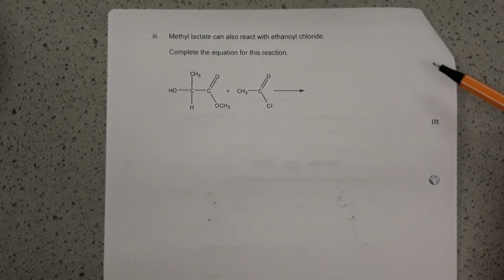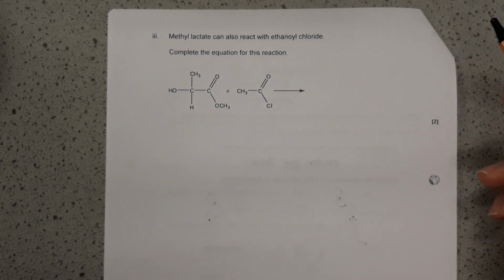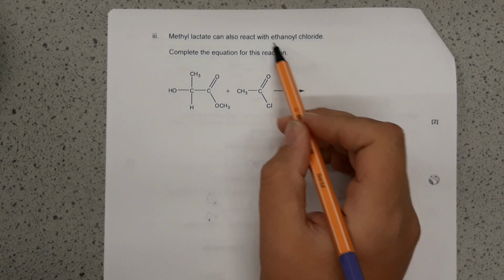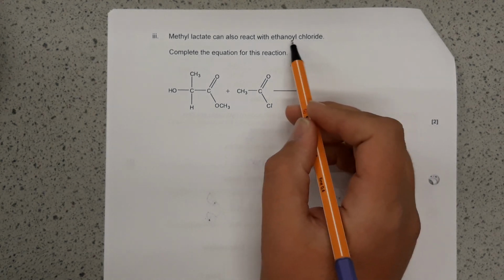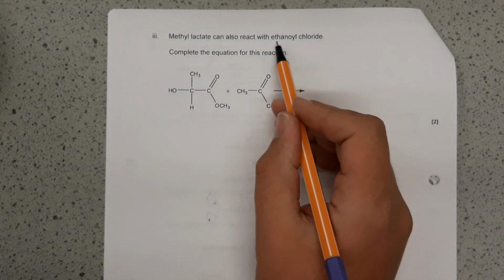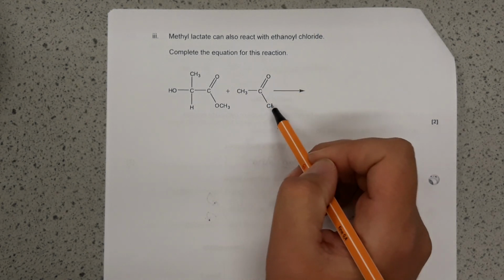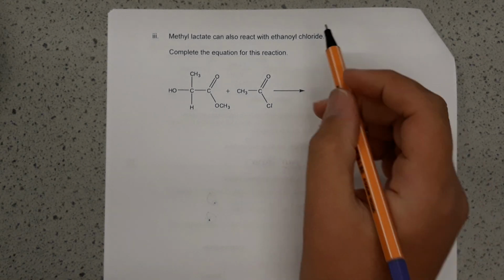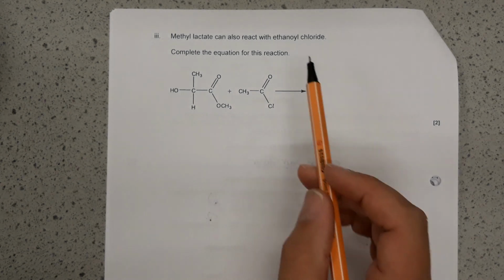And the last question for this section: methyl lactate can also react with ethanoyl chloride. Complete the equation for this reaction. So ethanoyl chloride, that's your name for an acyl chloride. "Oyl chloride" is the indicator that it's an acyl chloride, and the "eth" is 2 carbons. And you've got the structure here. There's your 2 carbons and your COCl for your acyl chloride. So you're asked to complete the equation.